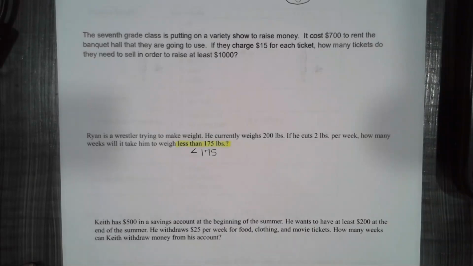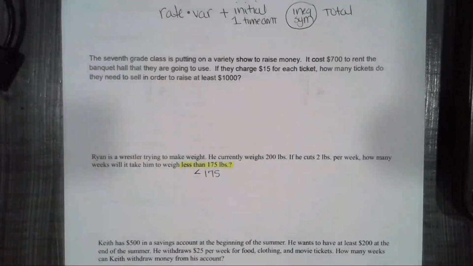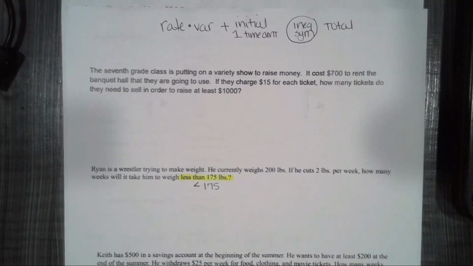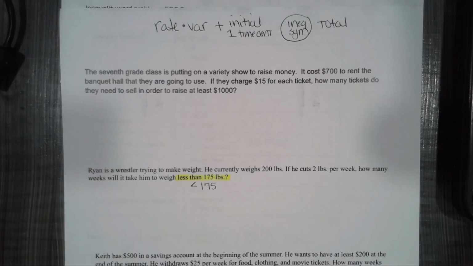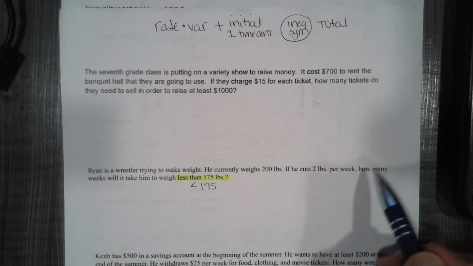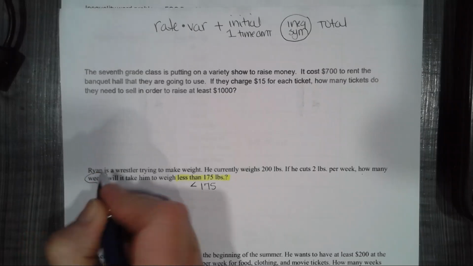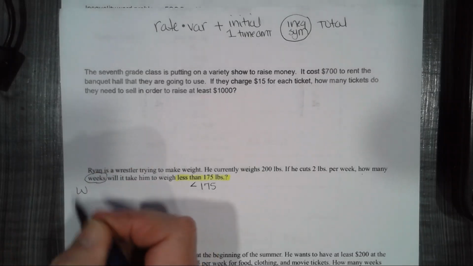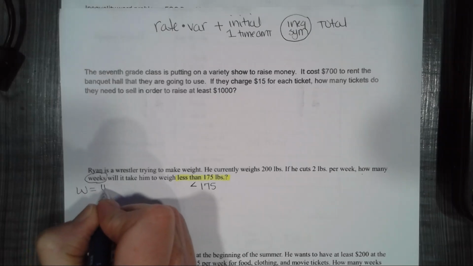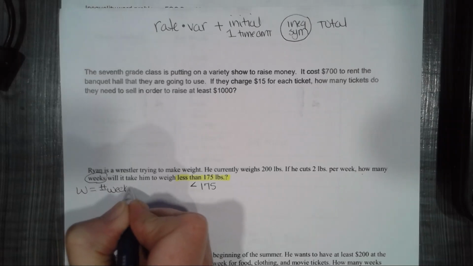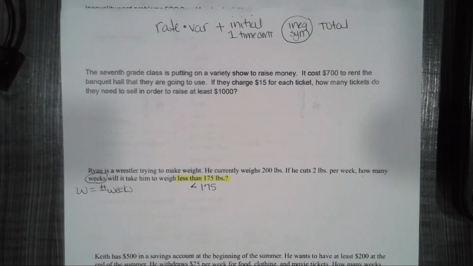Now we just need to find our rate, our variable, and our initial or one-time amount. So let's start with our variable. Our variable always comes from the question. Well, the question is, how many weeks? So my variable, I'm going to let it be W, is going to represent the number of weeks. Okay? So I've got my variable.